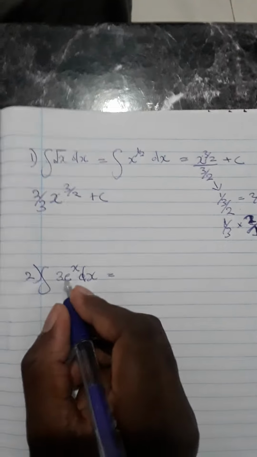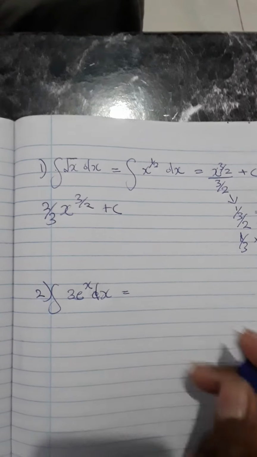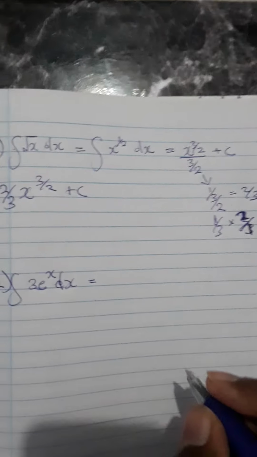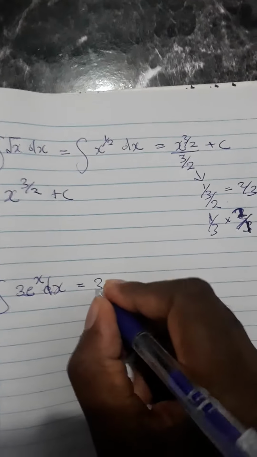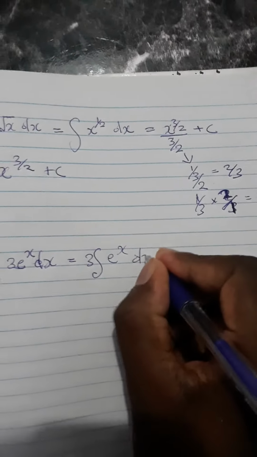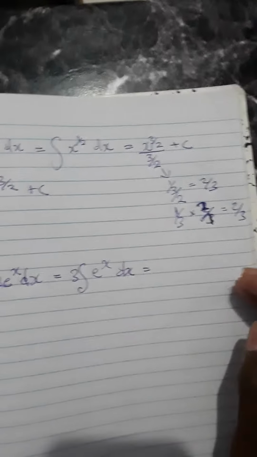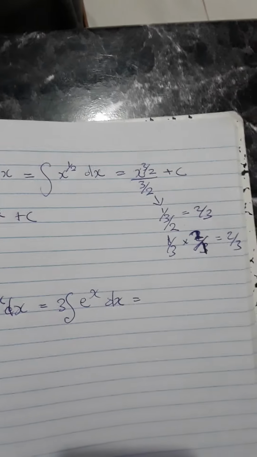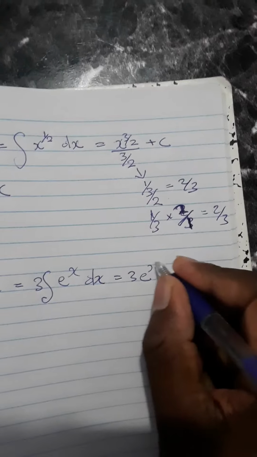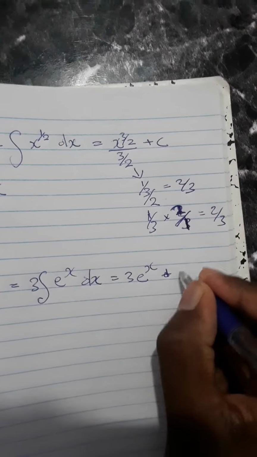When you have a constant in a multiplication form, you can shift the constant outside of the integral sign. So this will give you 3 integral e to the x dx. Then now we proceed to do integration. So the answer now would be 3 e to the x plus c.